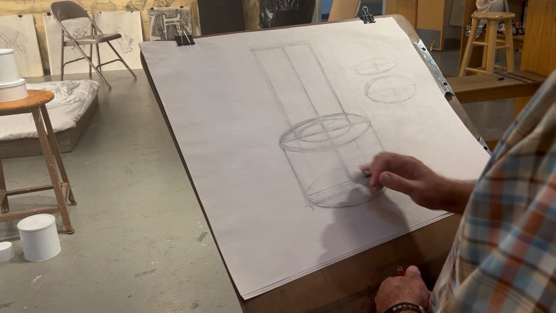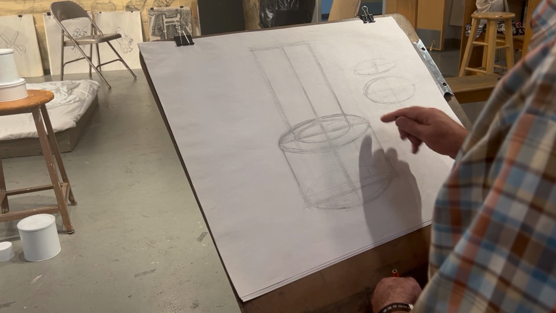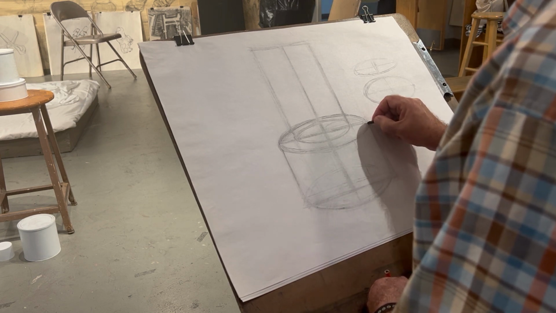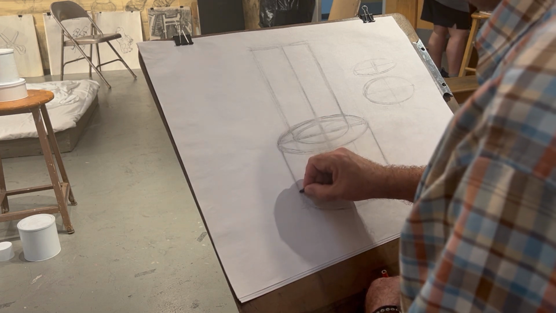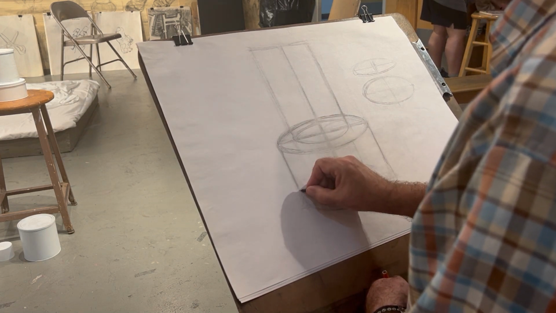Now, looking at this, feeling like I've made this height a little bit too much, so I'm going to bring that bottom ellipse up.